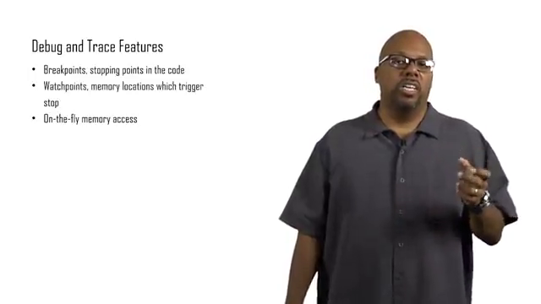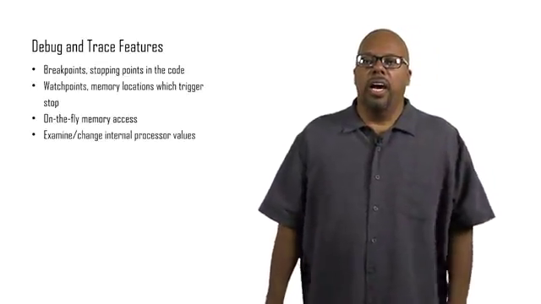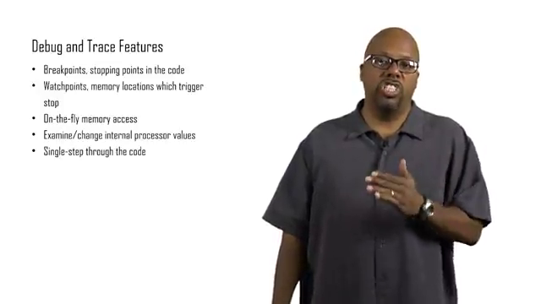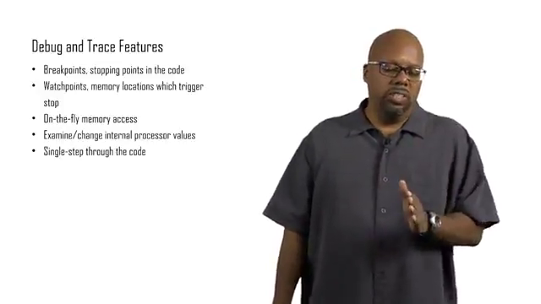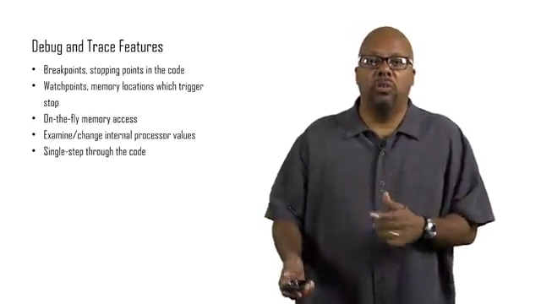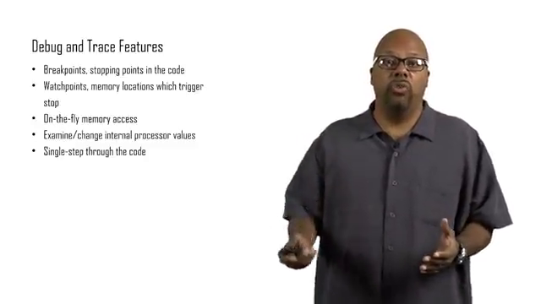On-the-fly memory access, so you can access the memory locations at runtime without stopping the code. You can observe the memory locations. You can read them and observe them. You can change processor values, so change register values and things like this. Single step through the code, so one step at a time, one instruction at a time. It's basically fine-grained run control. So you execute one instruction, you check the value. Execute the next instruction, check the value. And you can zero in on exactly when the value is going wrong.